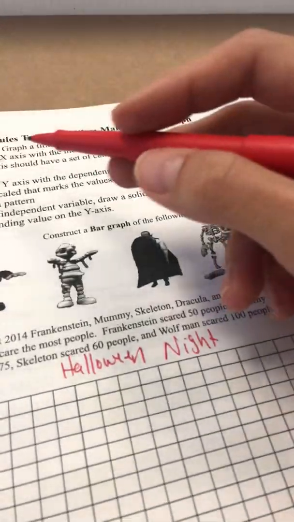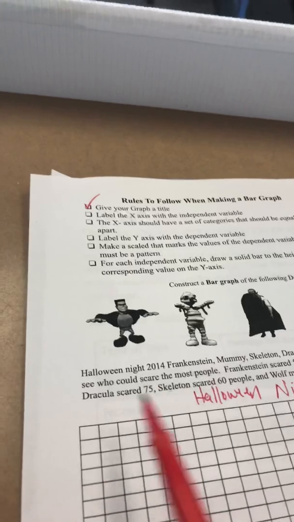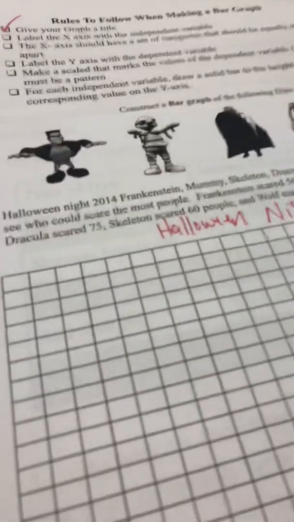And then it says, so I'm going to check that off because I completed that step. Label the x-axis with the independent variable. So it looks like the x-axis is going to be all these costumes. So we're going to label that down here. And as I do it, I'm going to check it off.